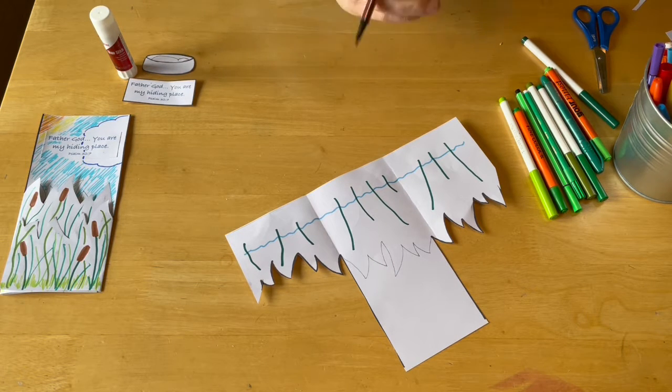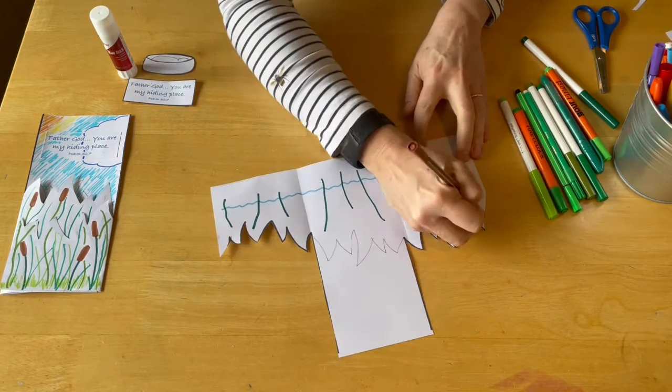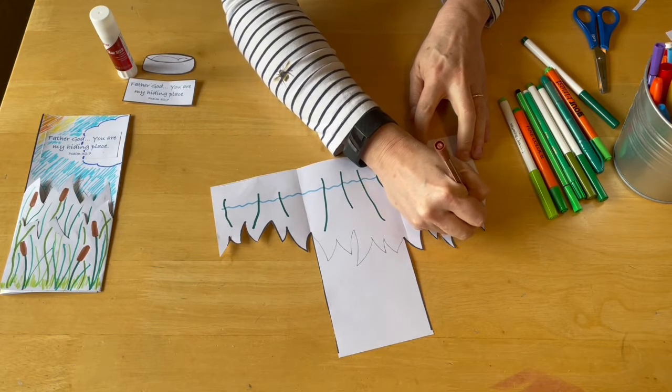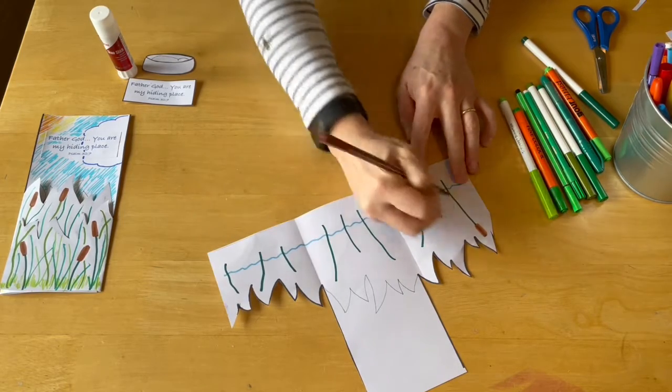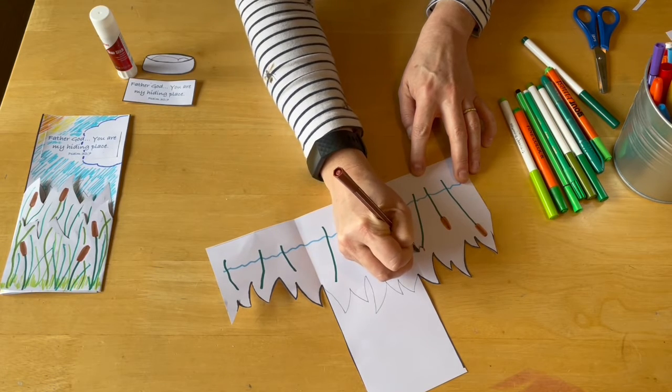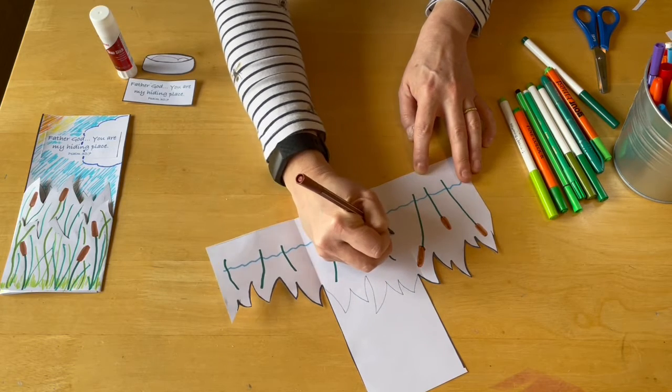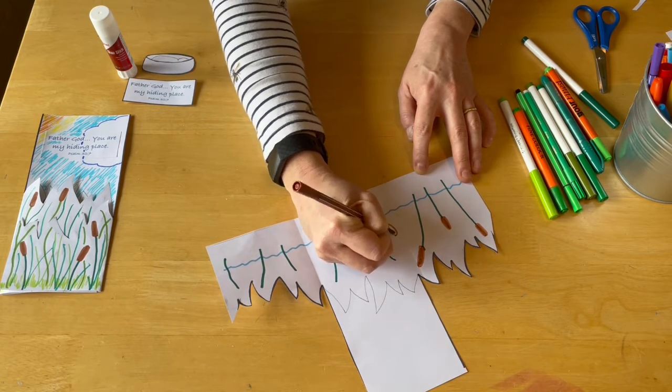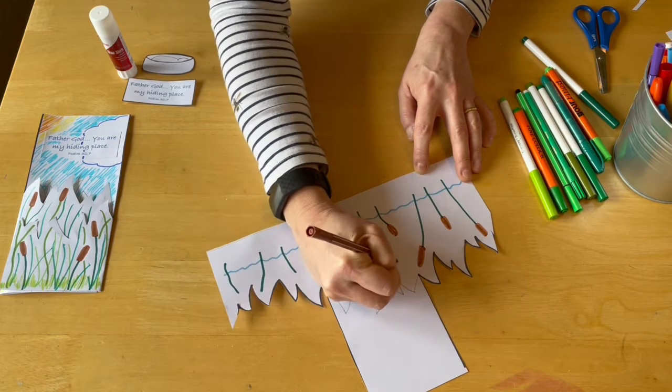So here's a good brown, and I just need to do an oval shape like this, and that makes a bulrush like that. Okay. You don't have to do this, you can decorate it however you want. So if you want yours to just be lots of different coloured greens, that's absolutely fine. You just decorate whatever you feel like. So there's a few bulrushes.